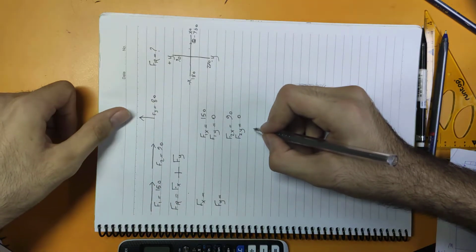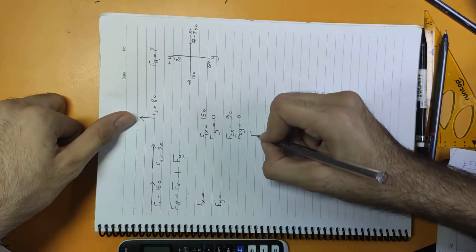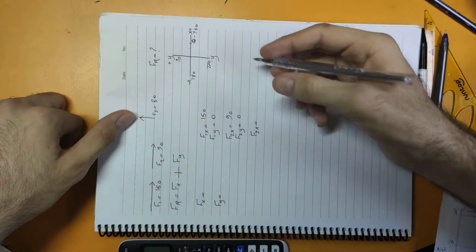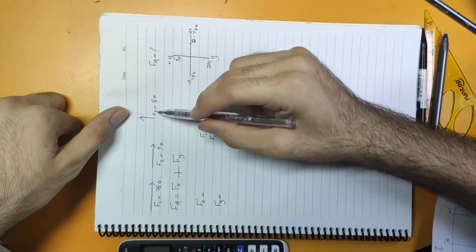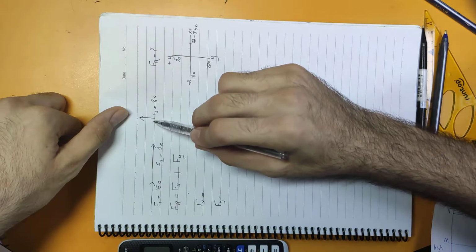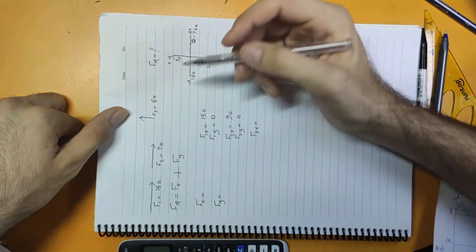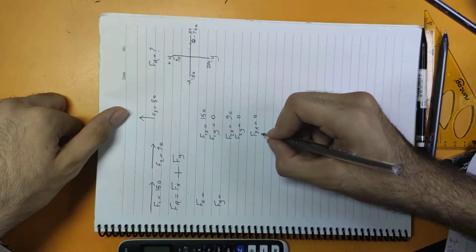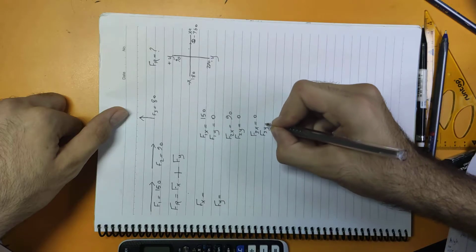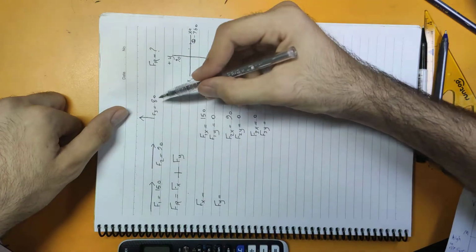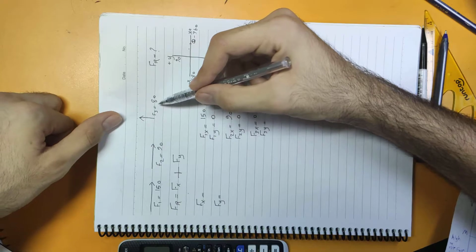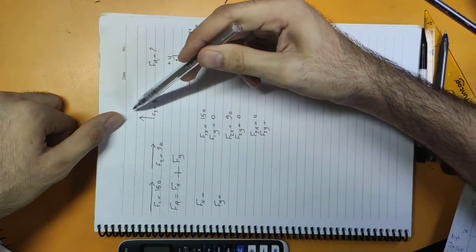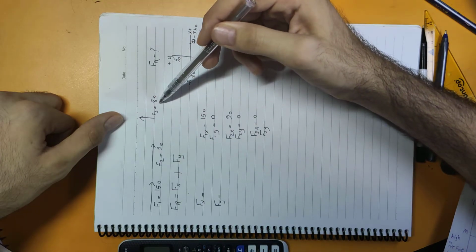How about F3? For F3, there is nothing pointing in the x direction, whether positive or negative, so F3x will be 0. How about F3y? In this situation, F3 is pointing upward and it is 80.